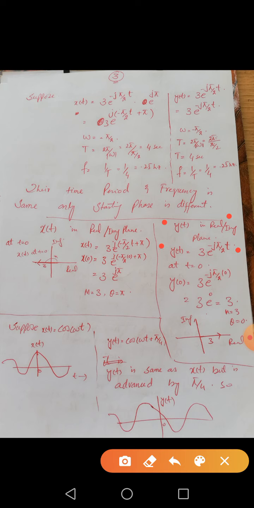2 t. At t equal to 0, y of 0 is equal to 3 e power minus j pi by 2 t, and instead of t we are finding the value of y of t specifically at t equal to 0, so we will have 0 instead of t. So 3 e power 0 equals 3. Now you see that magnitude is equal to 3 and theta is equal to 0.